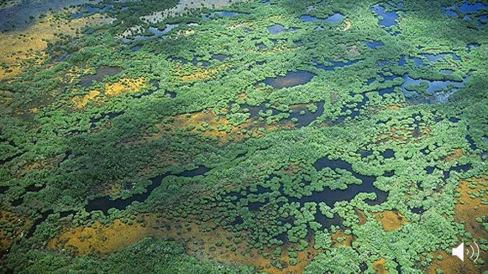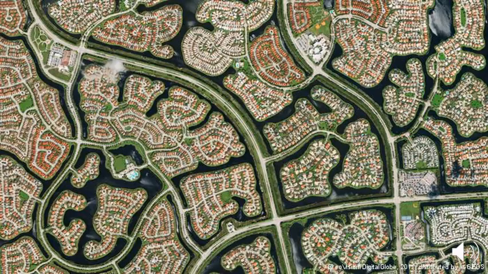There are obviously many more dramatic examples of where humans have modified the landscape. This is an aerial view of the Everglades, a landscape more and more of which looks like this. This is the town of Weston in South Florida.